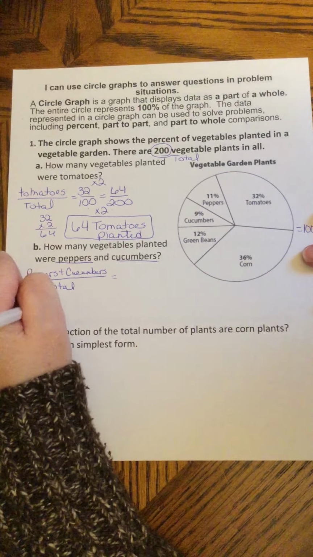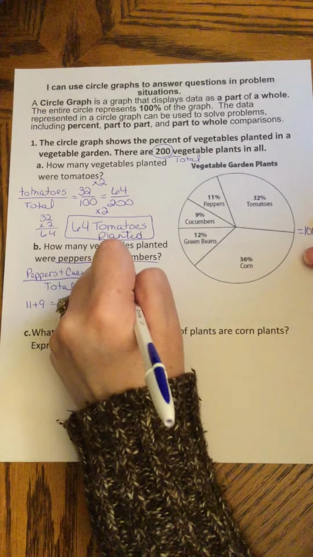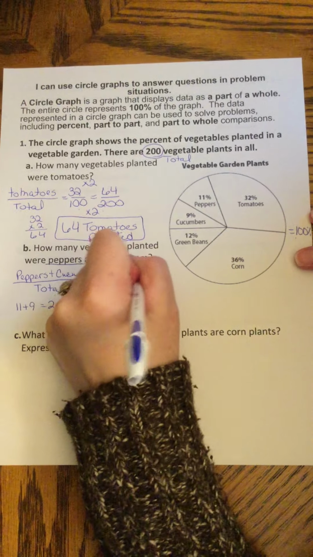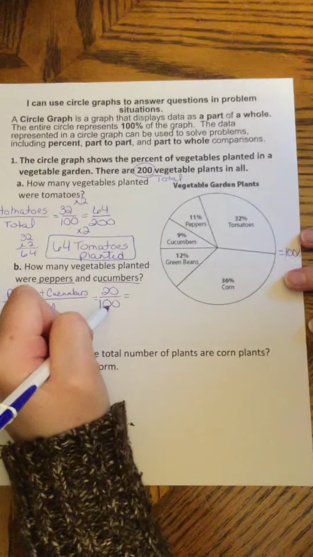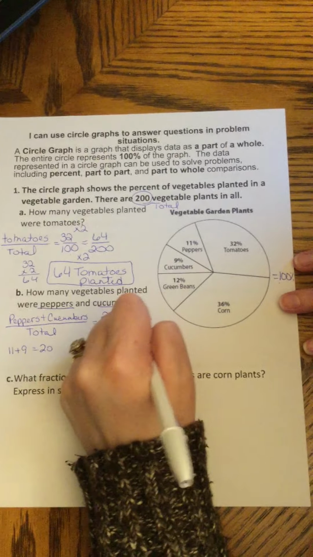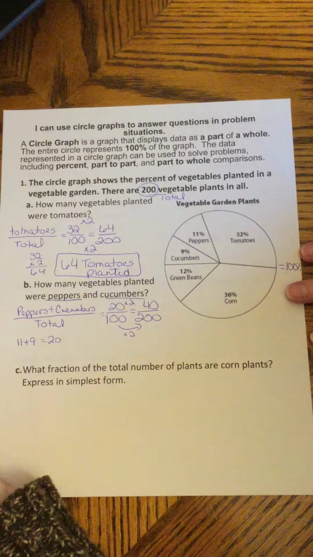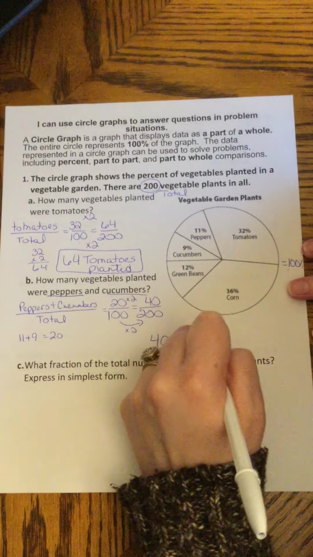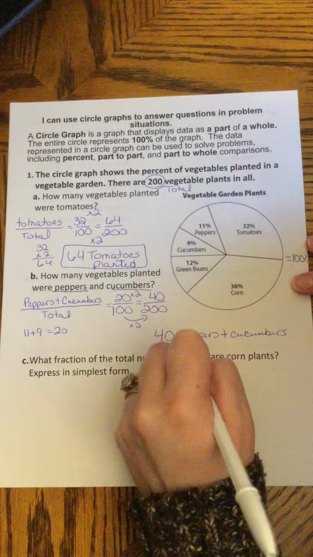So 11 plus 9 equals 20. So 20 out of a total of 100. And we need to figure out how many vegetables were planted. These are percents. We need total 200. Total 200 times 2 again, 40. So 40 peppers and cucumbers were planted.